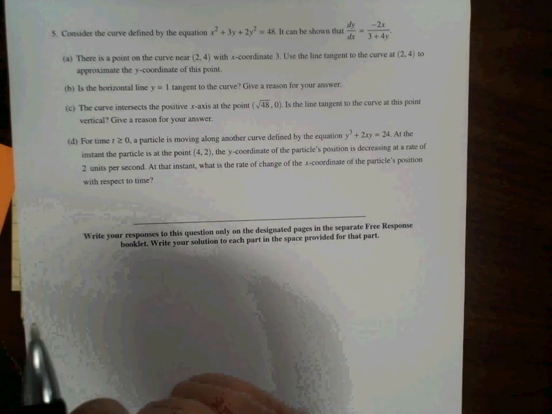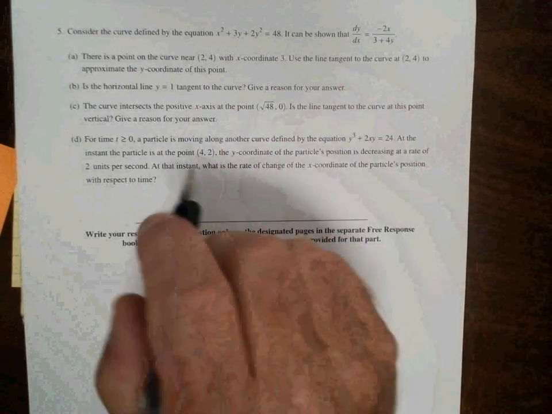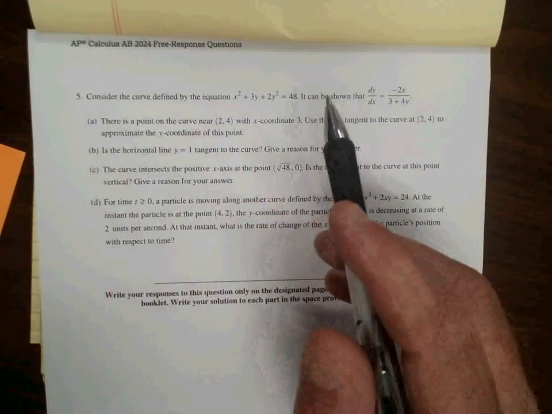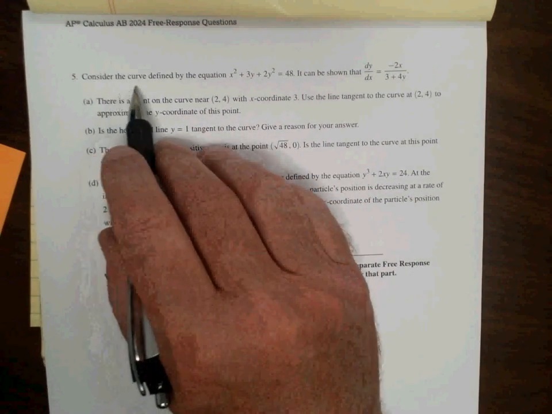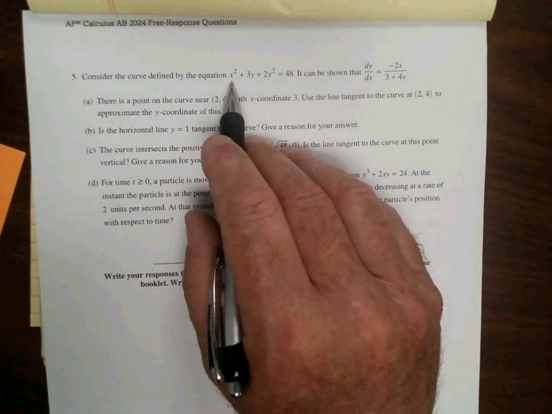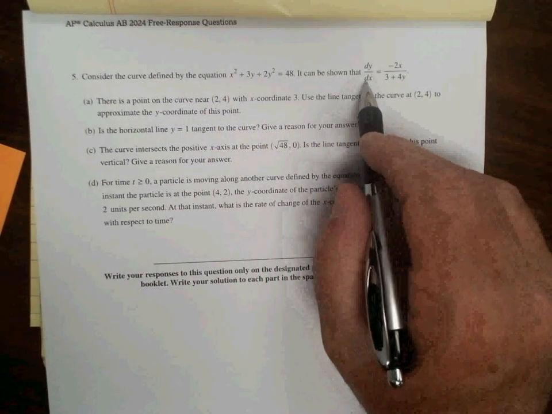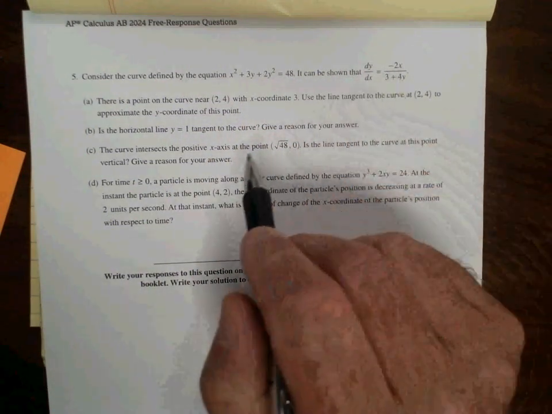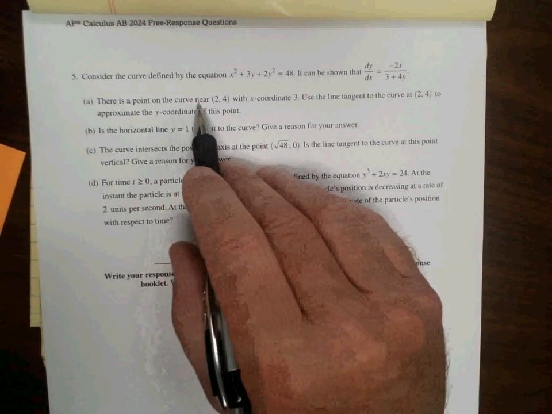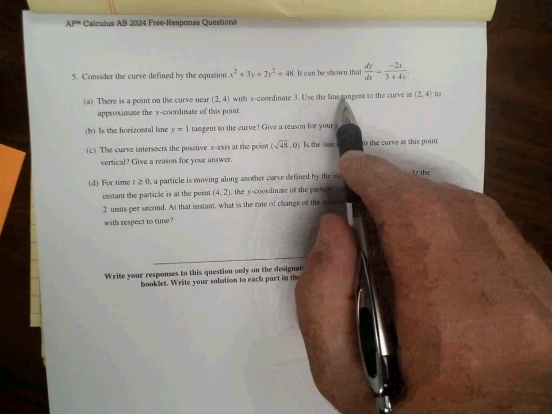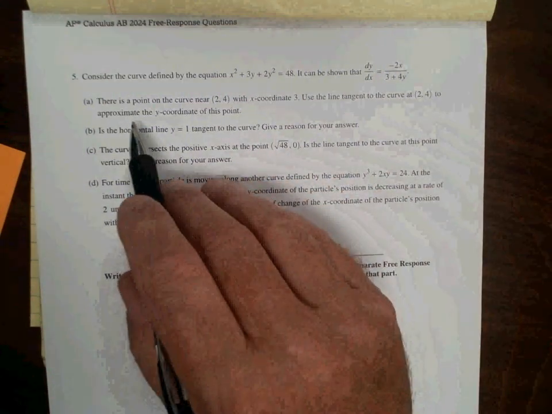Okay, let's do number 5 from the 2024 AP Calculus exam, released free response items. We have the curve x squared plus 3y plus 2y squared equals 48. It says it can be shown dy/dx is negative 2x over 3 plus 4y. There's a point on the curve near (2, 4) with x coordinate 3. Use the tangent line of the curve at (2, 4) to approximate the y coordinate of this point.